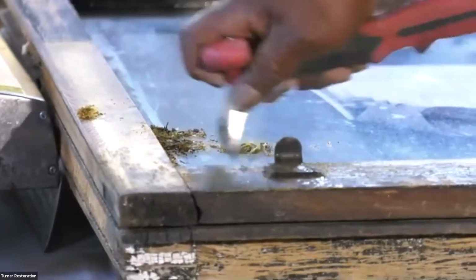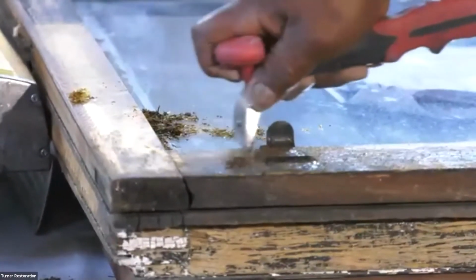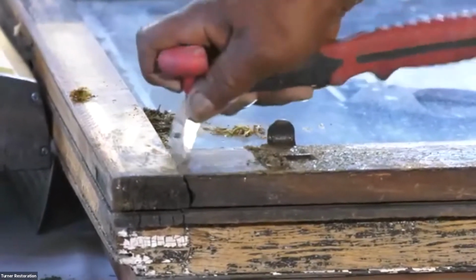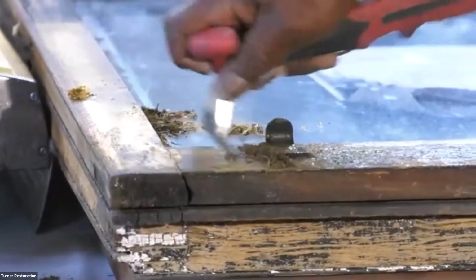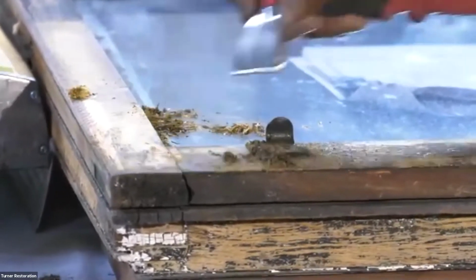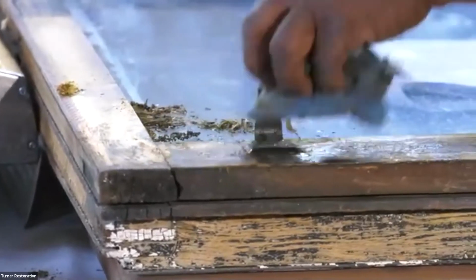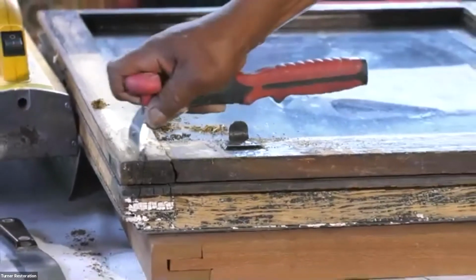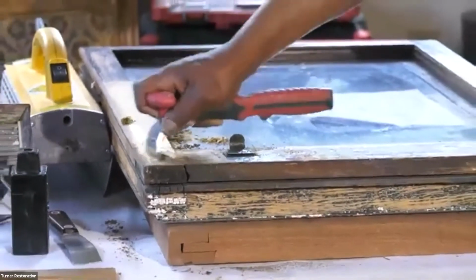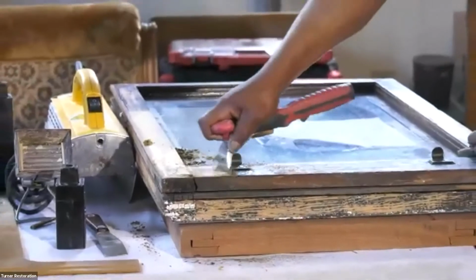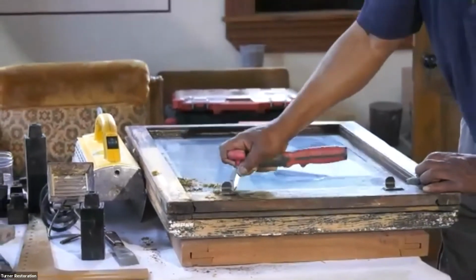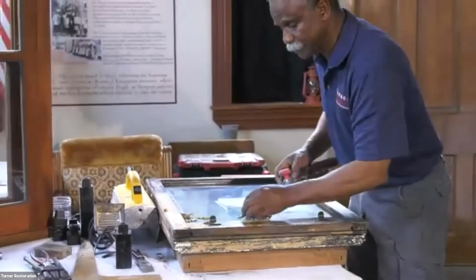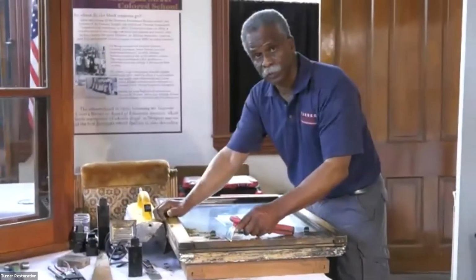It provides a very good method to get to a bare wood surface. As you do this, I haven't removed the hardware, but you should remove all the hardware as you're working.